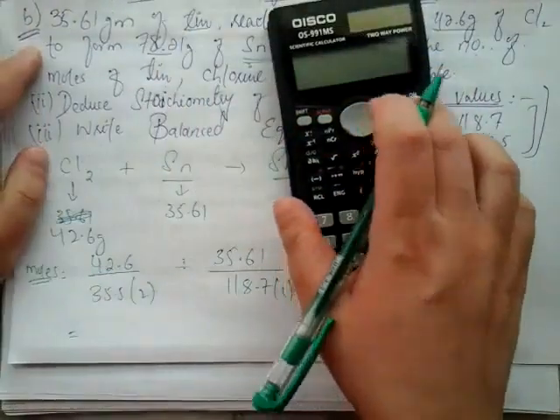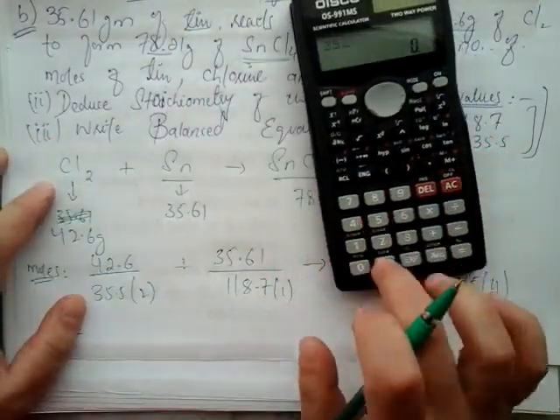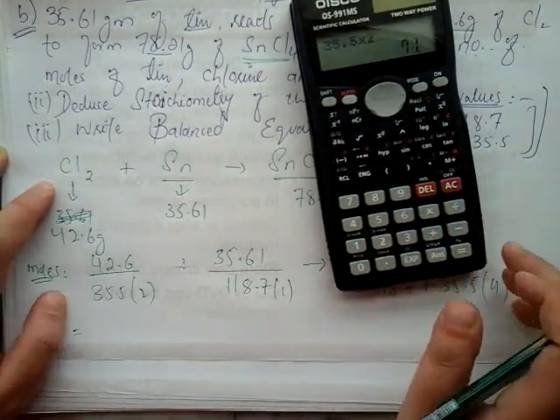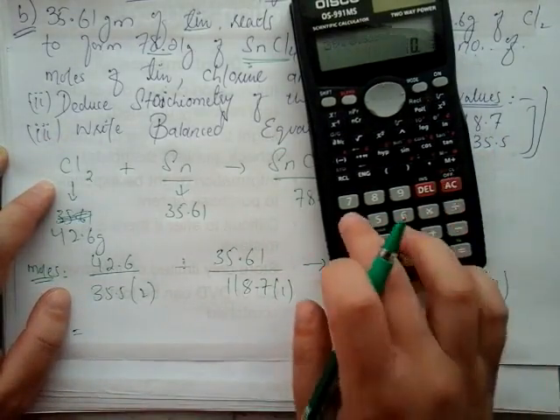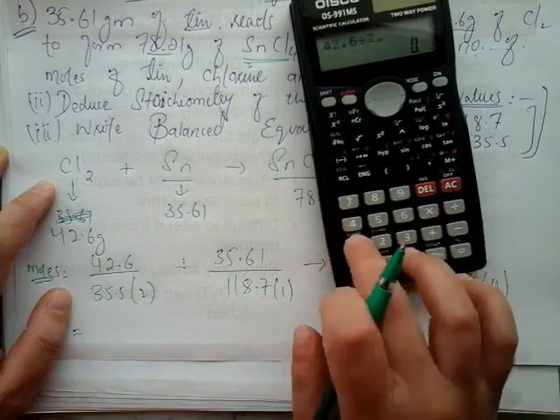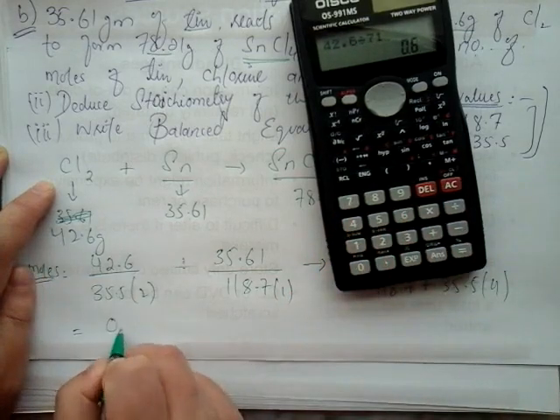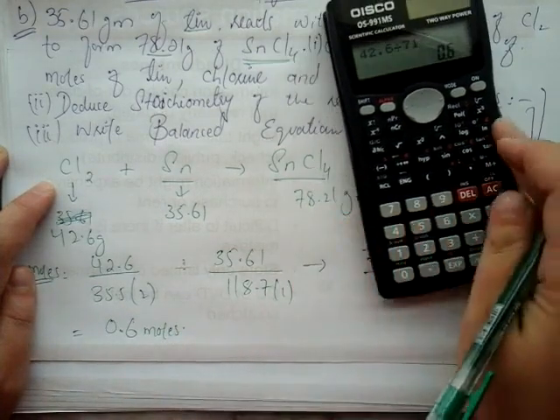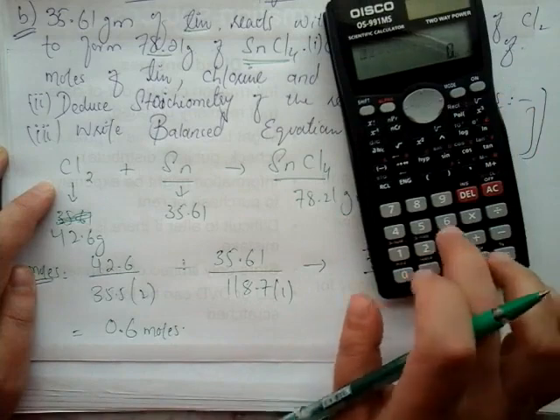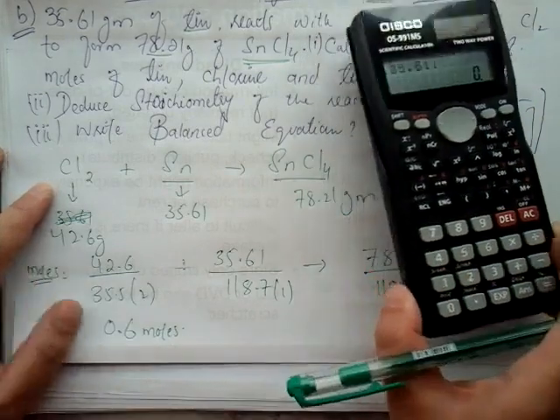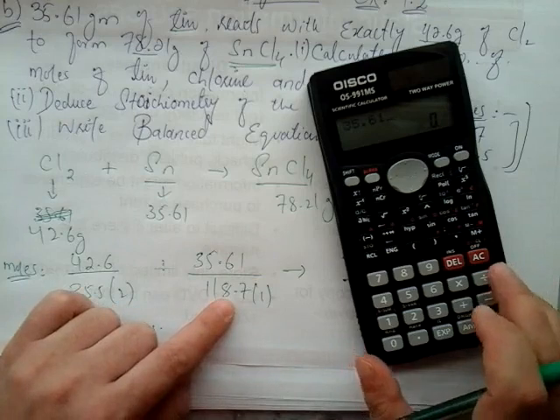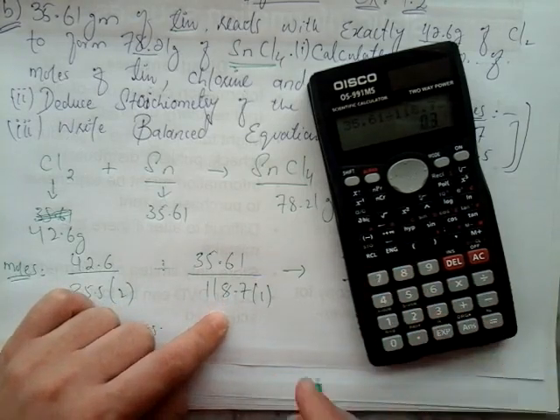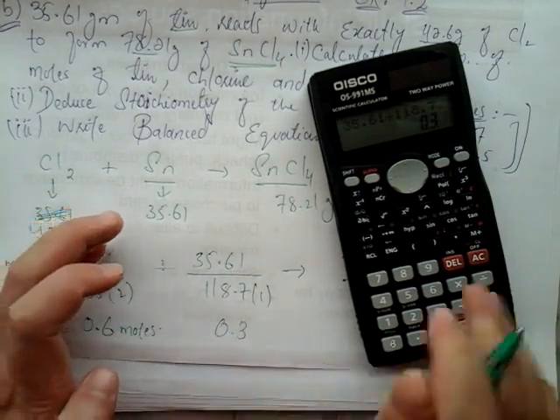So let's do the calculations. 42.6 divided by 71 comes out to 0.6 moles. In the same way, 35.61 gram of the tin divided by 118.7 comes out to 0.3 moles.